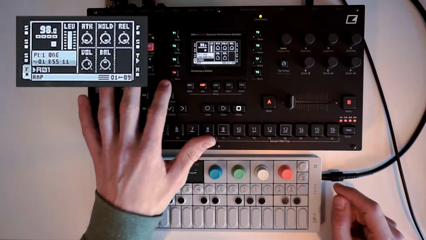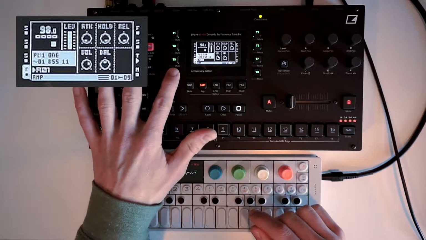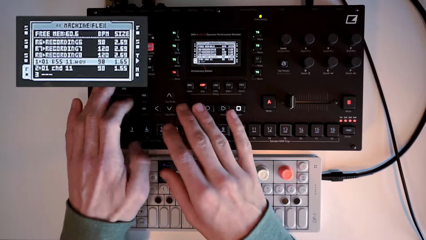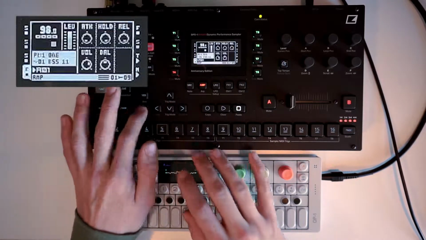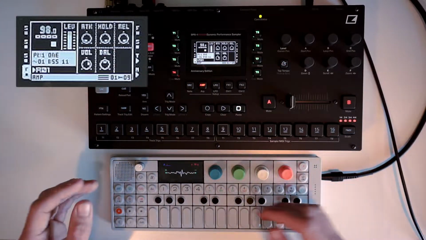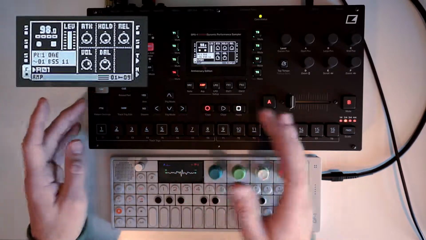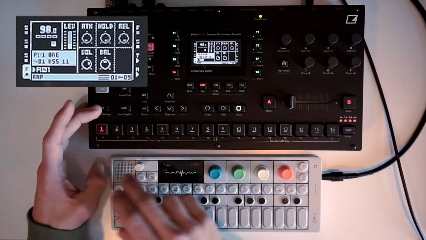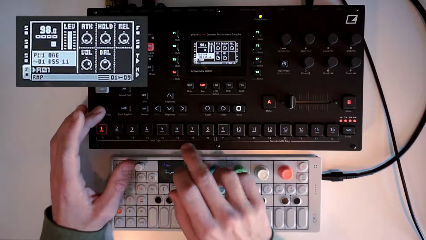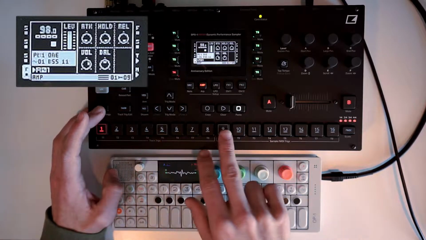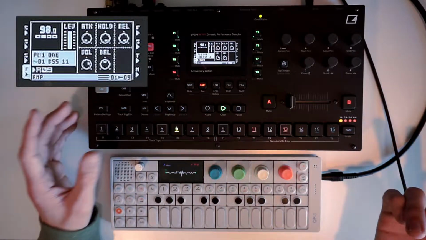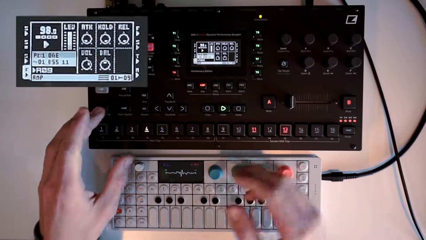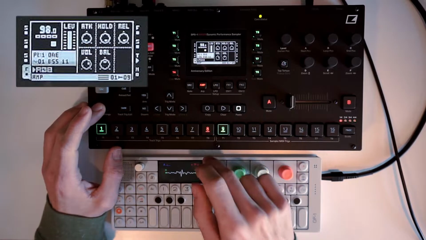So now all these samples are safe and living on the CF card. And you can edit them any way. So at this point, to start building a song, I would just copy this pattern. I usually go out to like 5 or 9, paste the pattern in, and honestly just start working backwards.